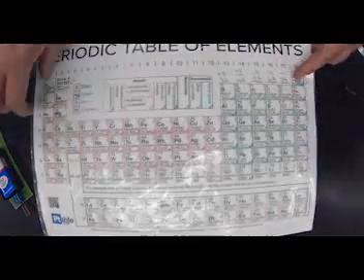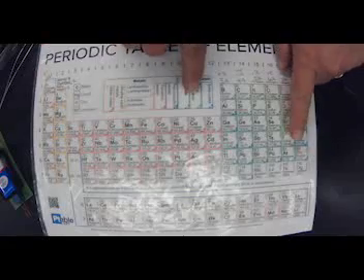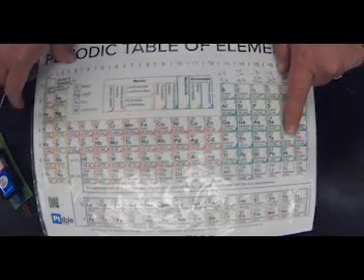Where's iodine on the periodic table? Iodine is here. It is a non-metal. It's in the halogen group. Okay. All right, so let's look at what iodine looks like. Iodine, I am not going to touch with my hands. If you guys have ever seen it, it does stain your hands. So I'm going to pick this one up, and it's already staining my tray.